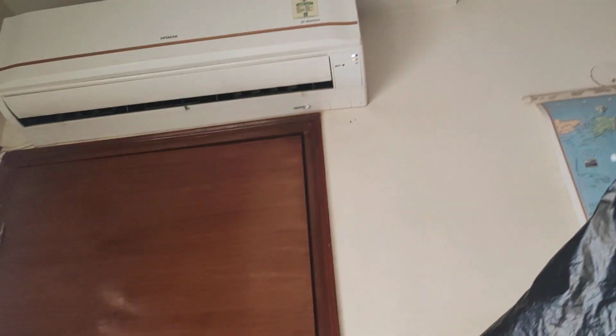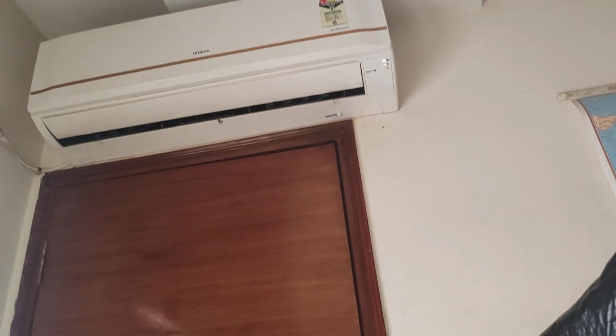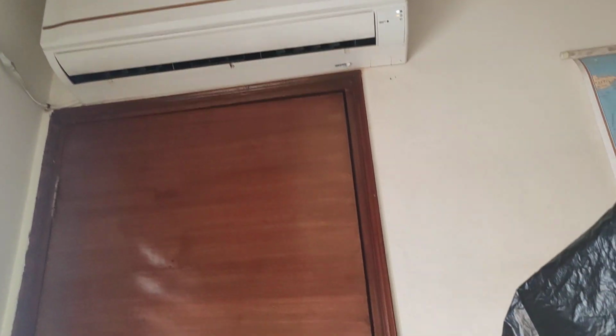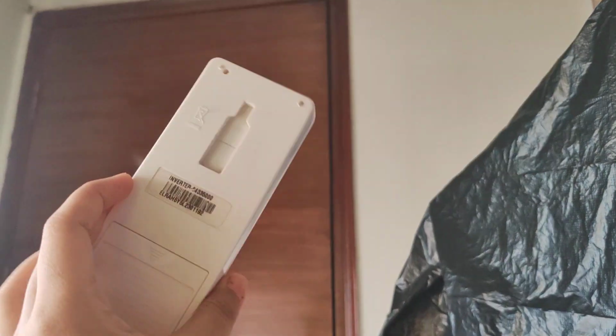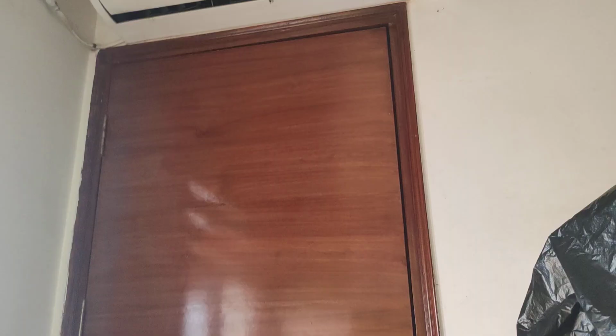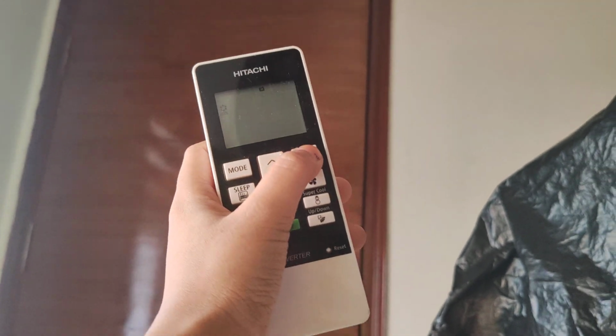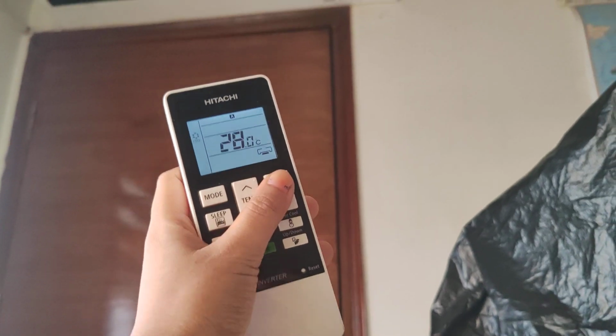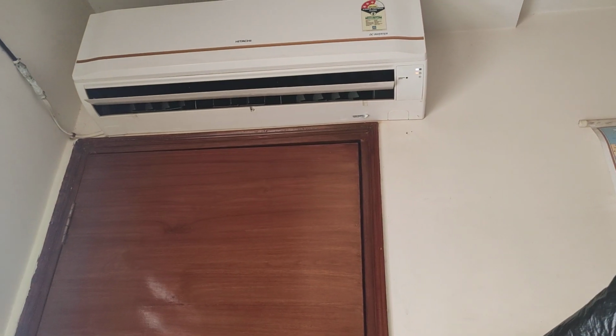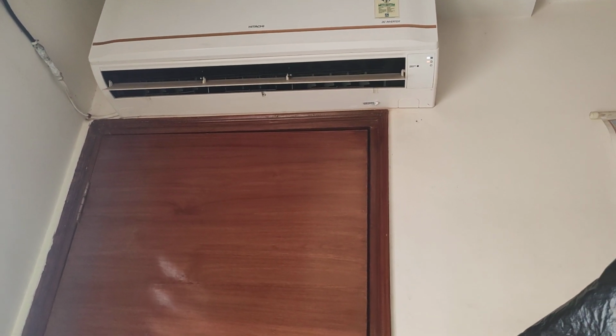Today in this video, how to turn on AC. Any type of AC you can turn on easily by following this channel. So friends, to turn on you just need to take your remote. Here's the remote and just press on it in this way, and here your air conditioner will turn on easily.